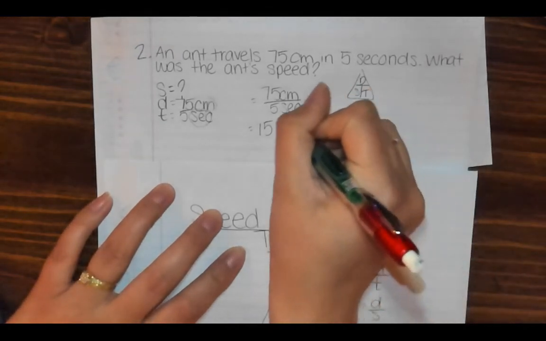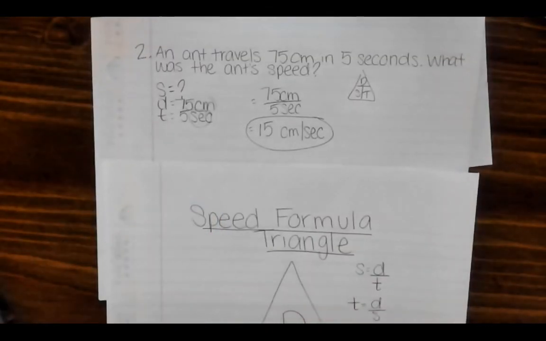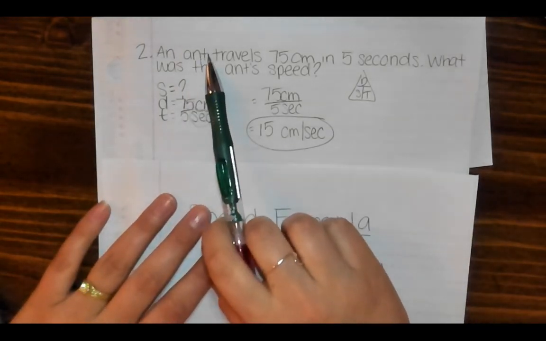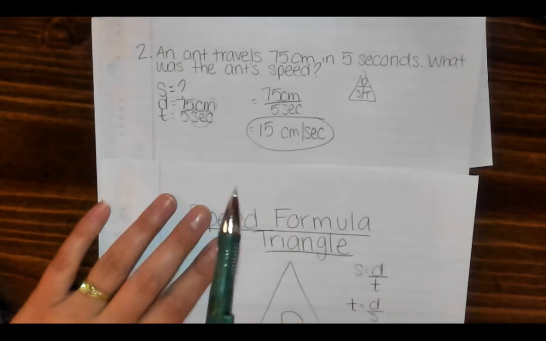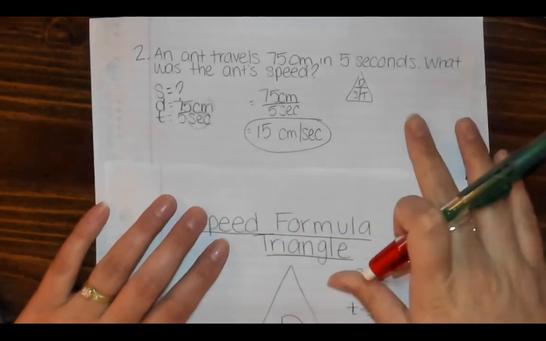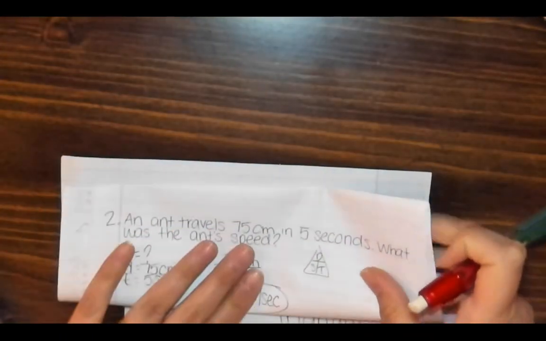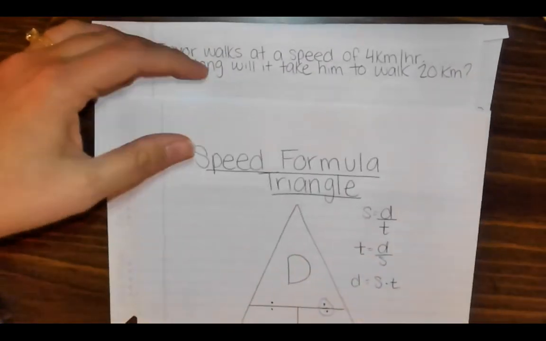And that is my final answer, so I am going to circle it. You should have gotten 15 centimeters per second. Also, this is a really fast ant. Like, an ant travels 15 centimeters per second. That ant is pretty cool. Okay, last one, and then you are going to practice on your own.